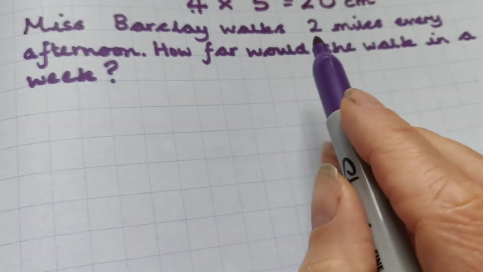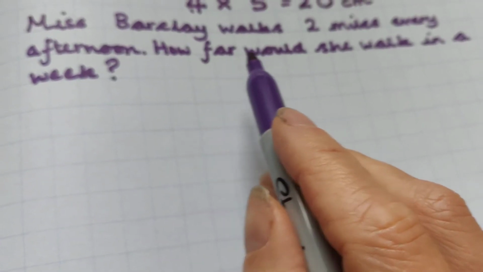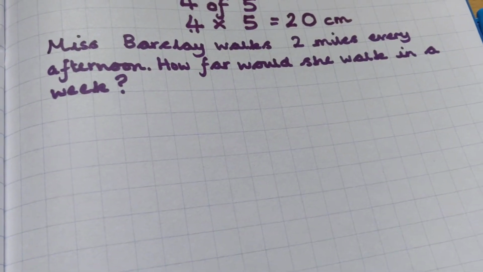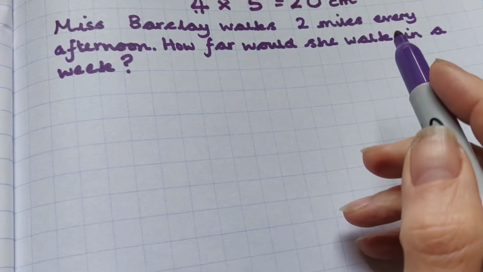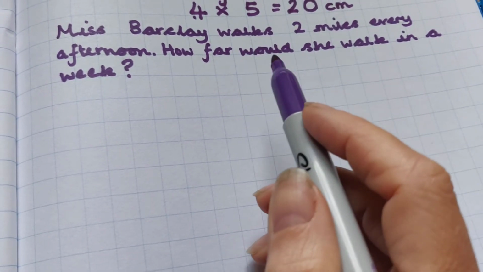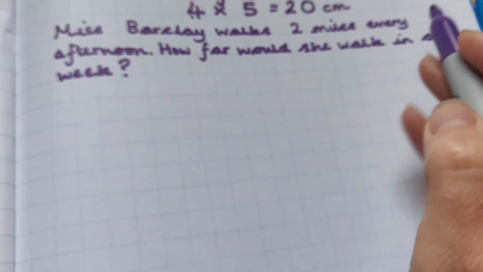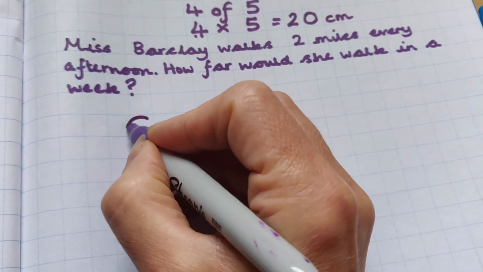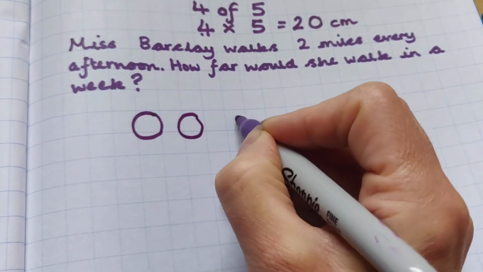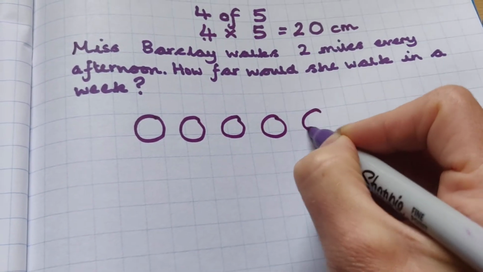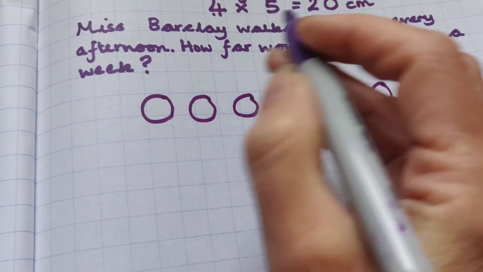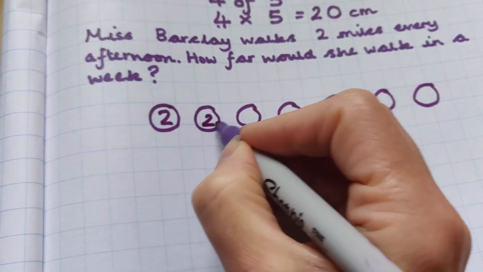Miss Barkley walks 2 miles every afternoon. How far would she walk in a week? Okay, so 2 miles every day. Now how far would she walk in a week? Well, I know that a week is the same as 7 days. So 7 days in a week. 1, 2, 3, 4, 5, 6, 7. Those are my 7 days. And every day she walks 2 miles.